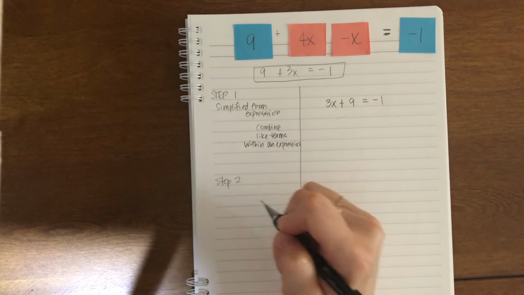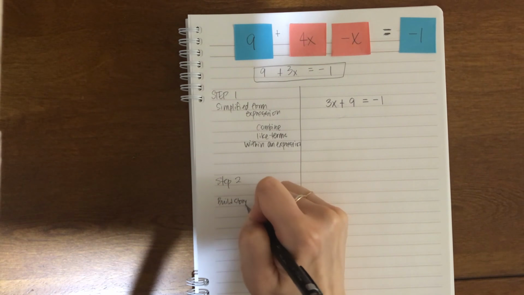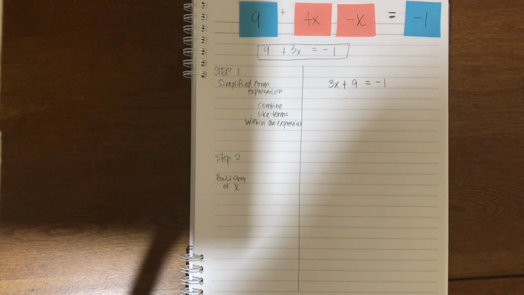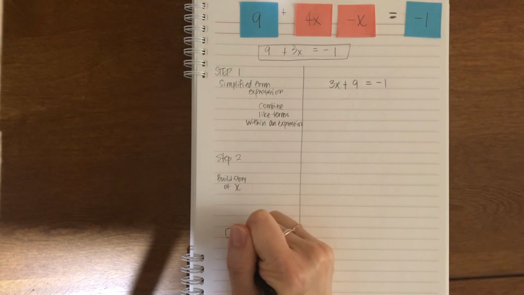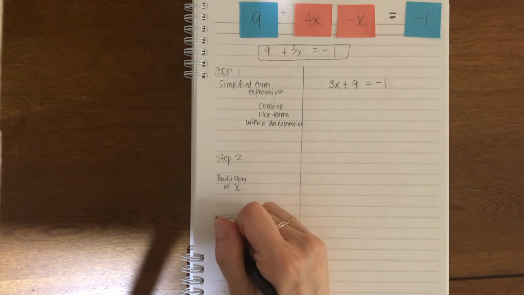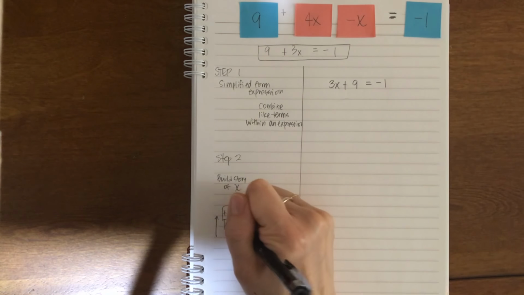And we will say build story of x. We're going to build the story of x. First, it's being multiplied by 3, and again, the arrow we build up, remember? And then we're adding 9.